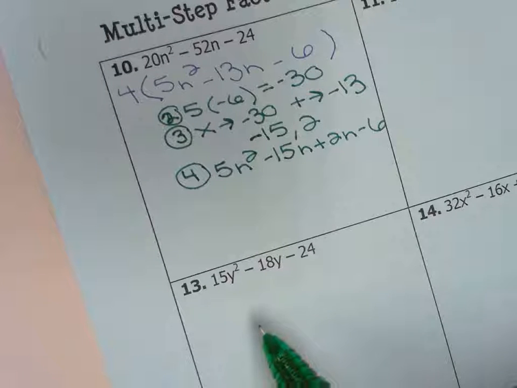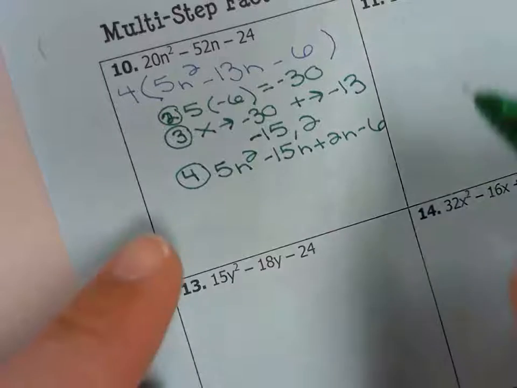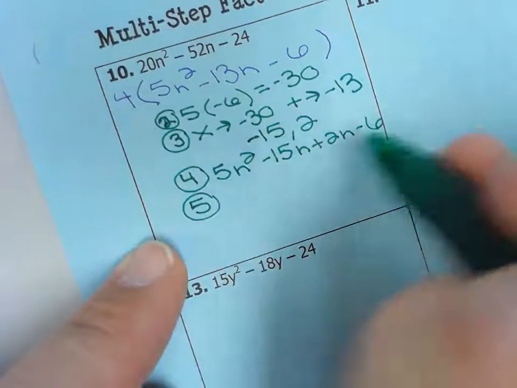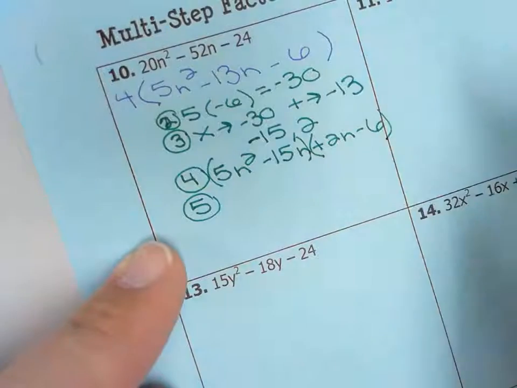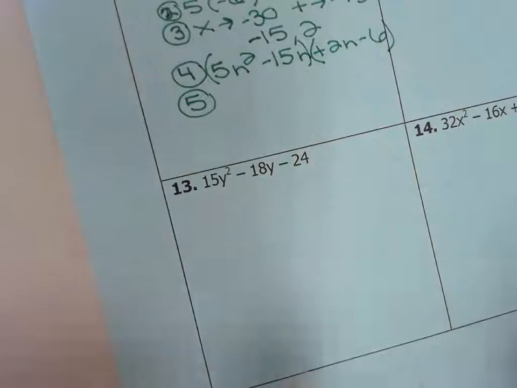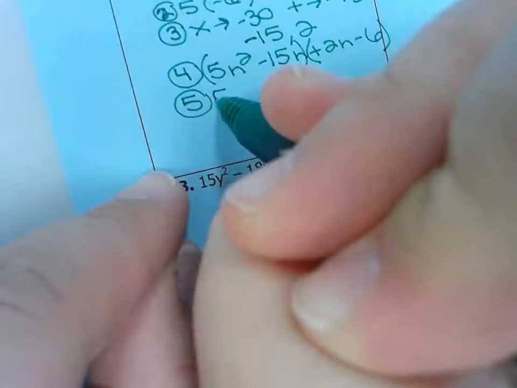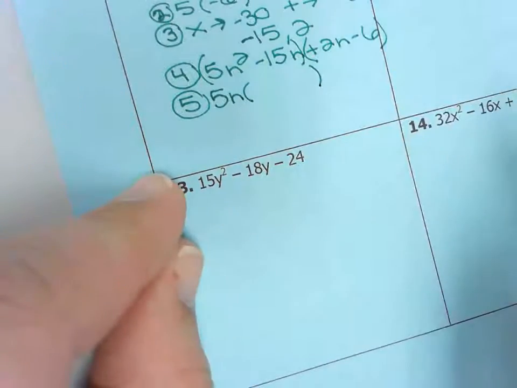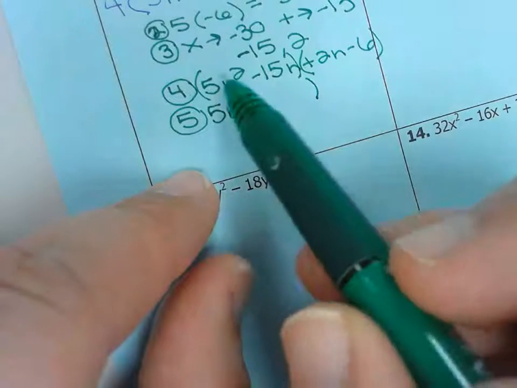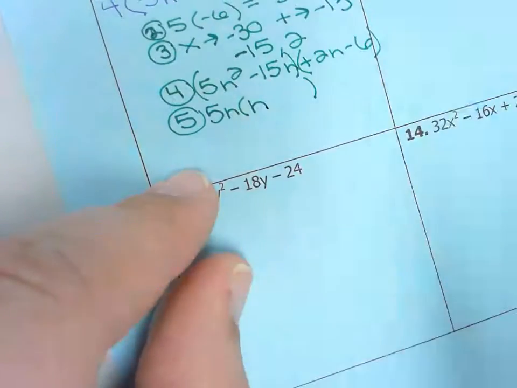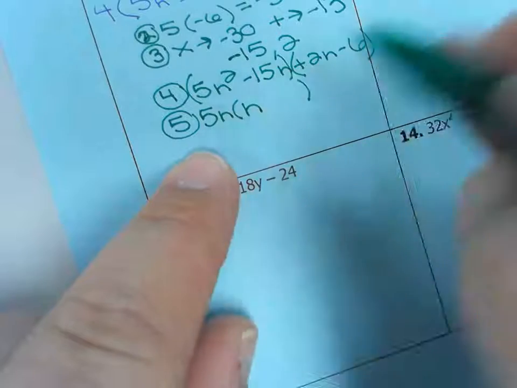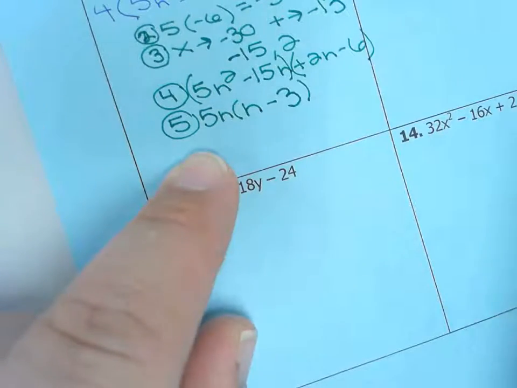Now, I have 4 terms, so how do I always factor something with 4 terms? 2 and 2, grouping. Group the first 2, group the second 2. If you want to use parentheses, I don't care. What's the GCF of 5n squared minus 15n? 5n. And then you have to see what's left. 5n times what gives me 5n squared? N. Or you can think about, I took out the 5, I took out one of the n's, so there's an n left. 5 times what gives me negative 15n? Negative 3.